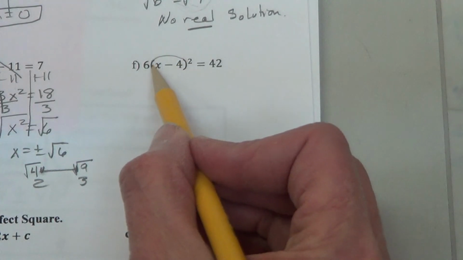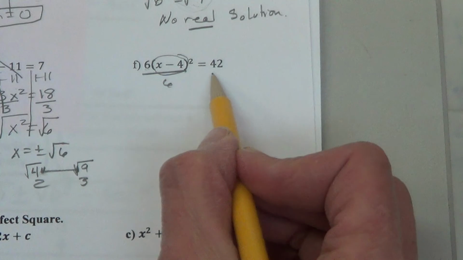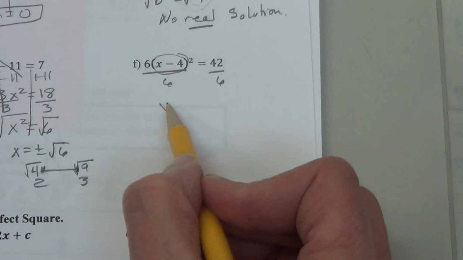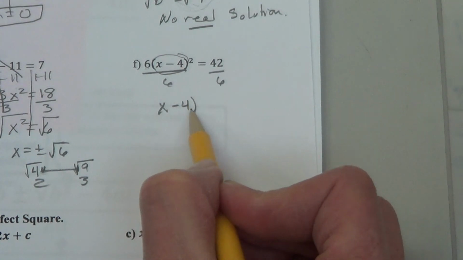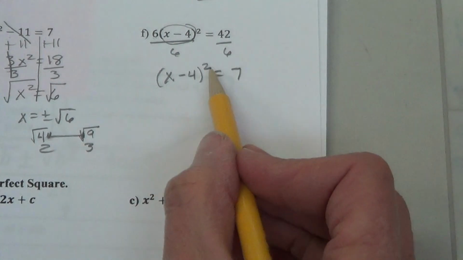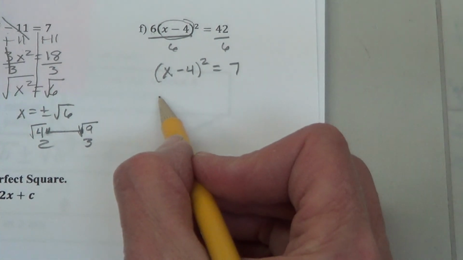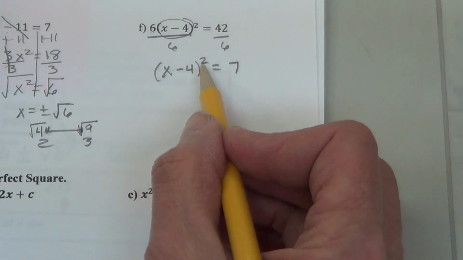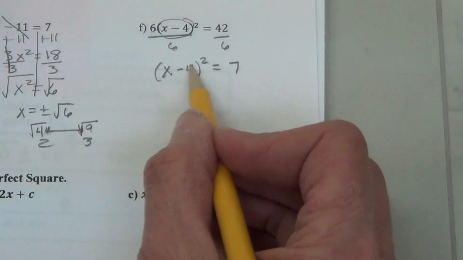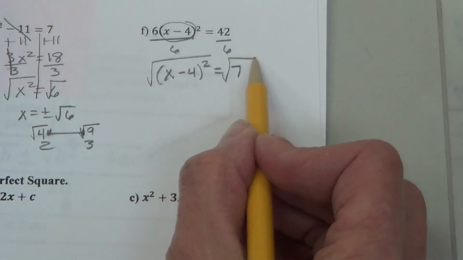We have this whole thing being squared, so we need to get rid of that 6 out there first, so we divide by 6, and we have x minus 4 squared equals 7. To get rid of the square so that we can get in here and take care of the minus 4, we square root it.